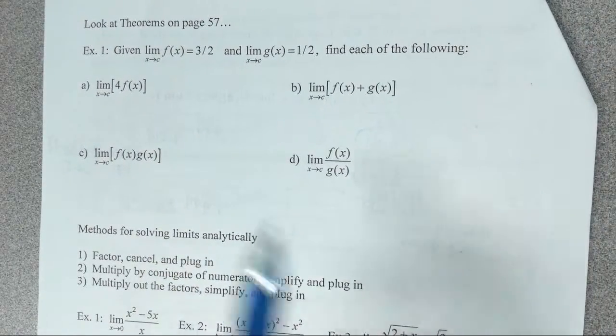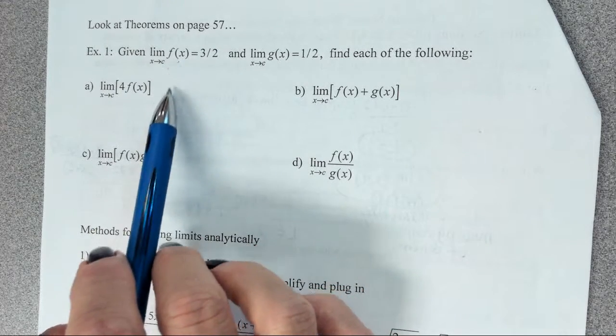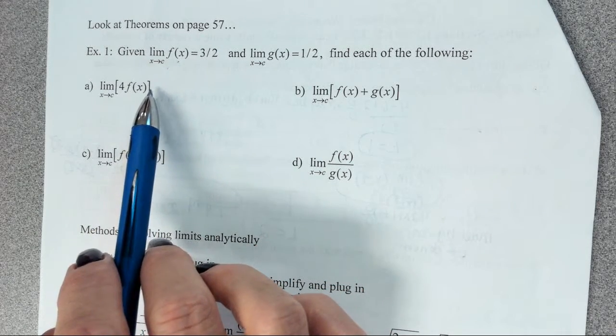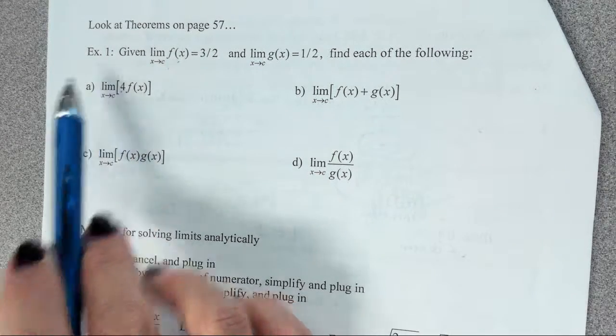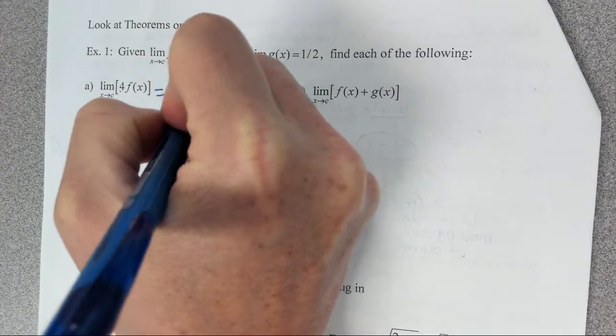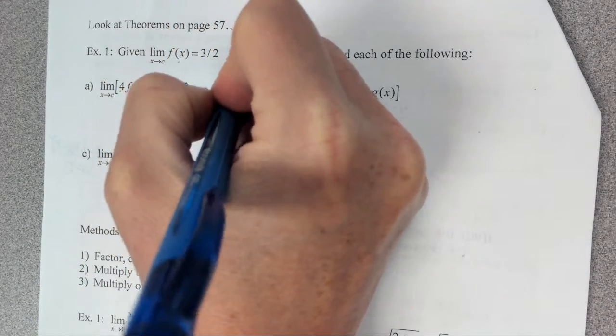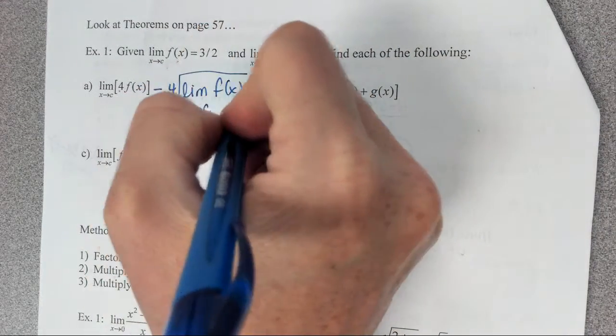All right, the nice thing about limits, we have some theorems and properties on page 57, but the nice thing is that you pretty much do what you would think you would do. So if we have a 4 inside of here, we can basically factor that out to the front. There's a property on page 57 that allows us to do that.